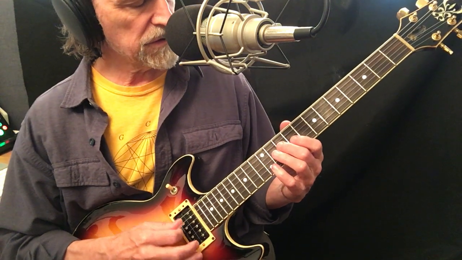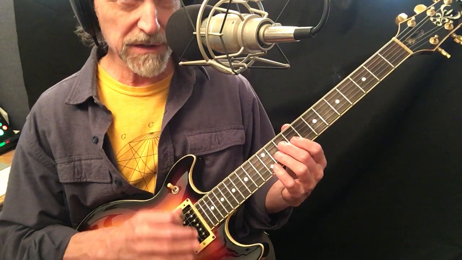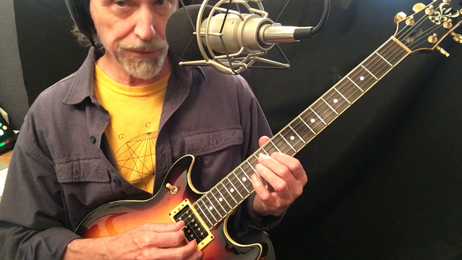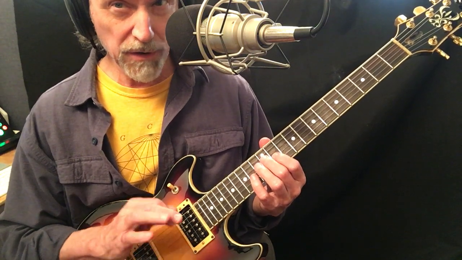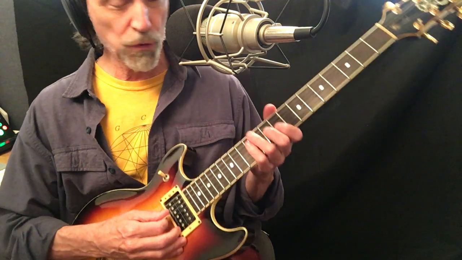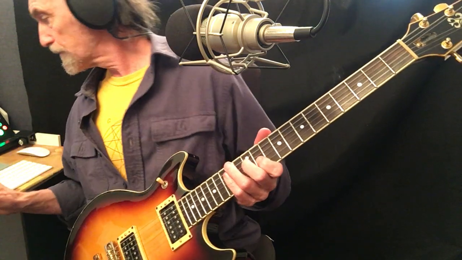So the basic concept I'm going to do here, so if I come up with a phrase that I like here, then I'll play it either almost exactly the same or similar, but maybe I'll end it a little bit differently. So just C chord, C triad to a D triad.